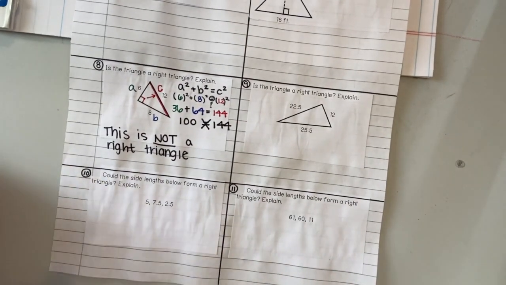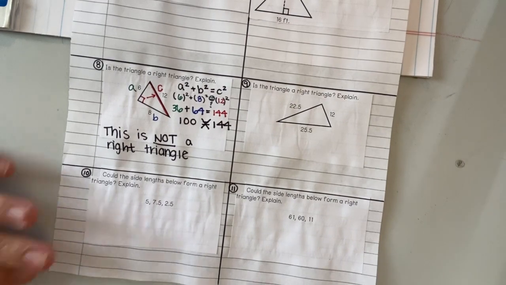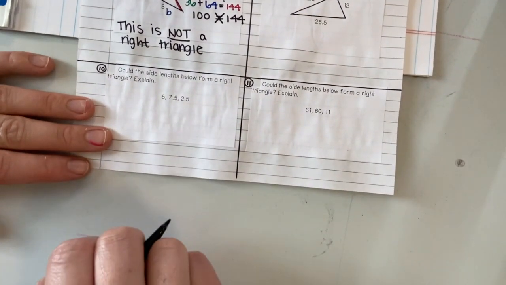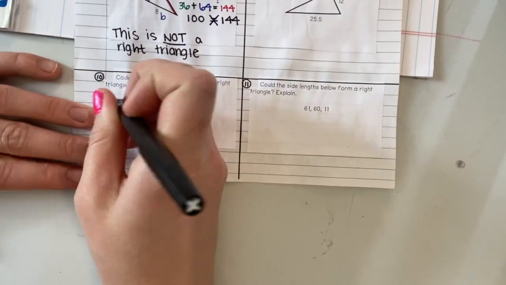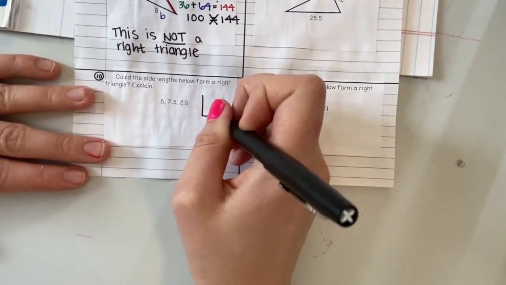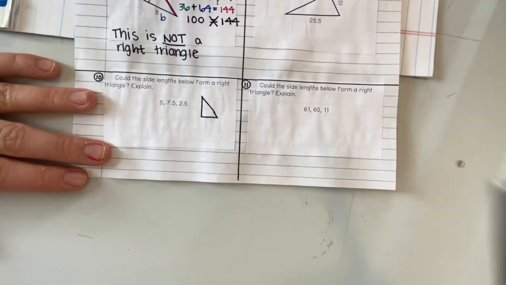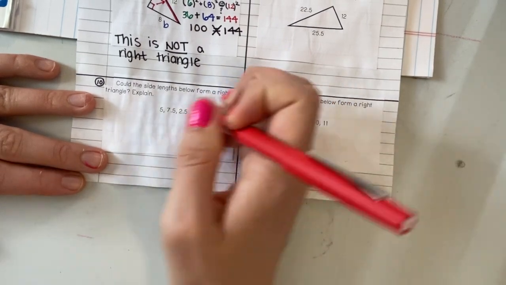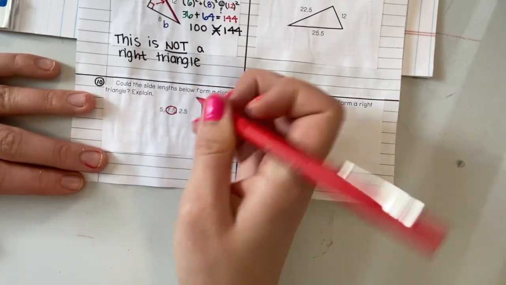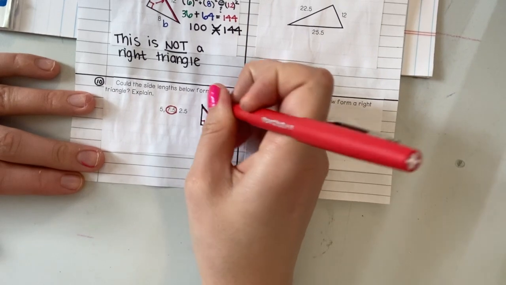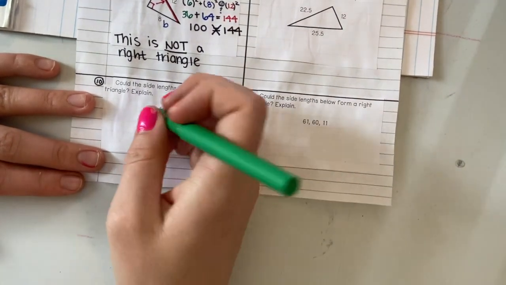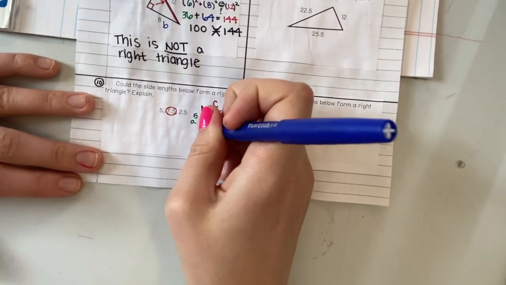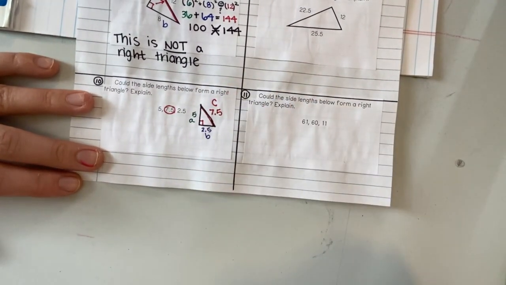So we will do one more example of this, and I'm going to use these numbers down here. So we actually have to draw our triangle in this case. I have a potential right triangle where this would be my right angle and this would be my longest side. The biggest number has to be my longest side, so 7.5 has to be C, and then 5 can be A, and 2.5 will be B.